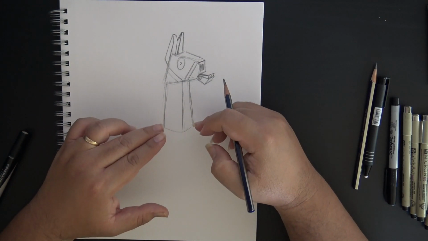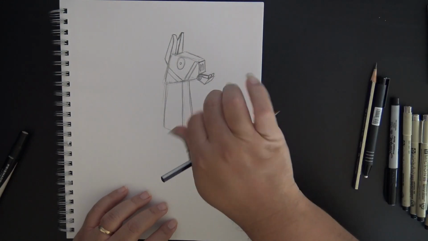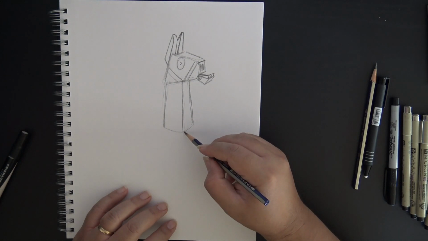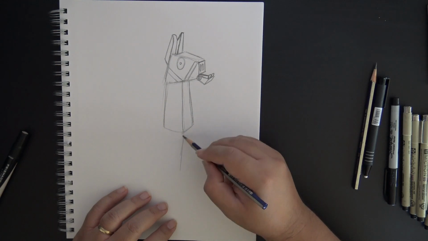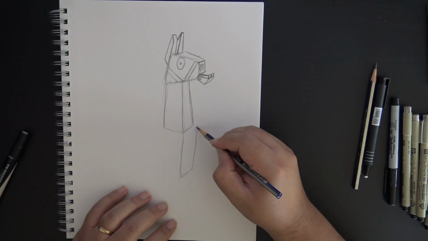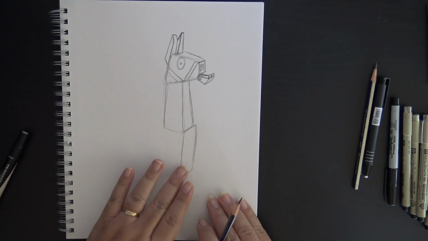Anyway, so at the bottom of the neck, we're going to have a box. And the box is going to be about the same size as the neck. So we're going to continue with this shape here by coming down slightly, putting a diagonal line. So this is another parallelogram in the front. This is going to be the front of the chest.